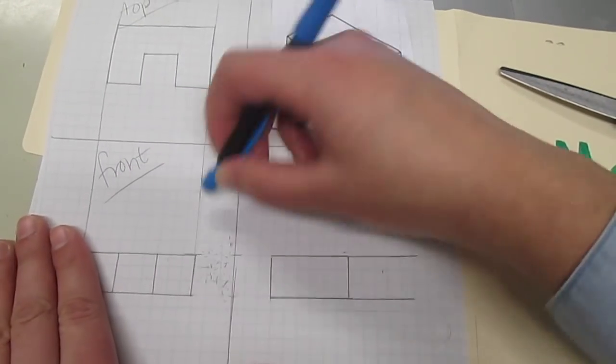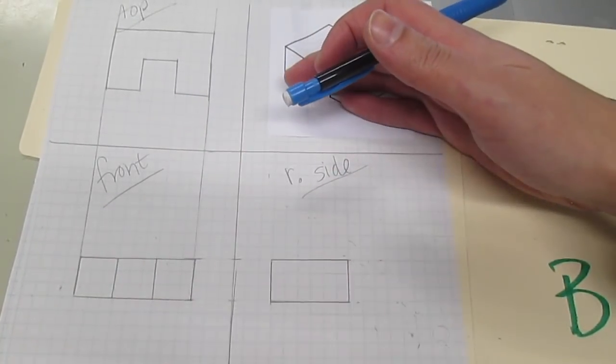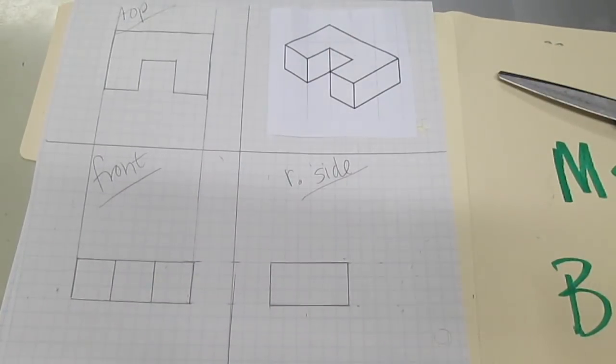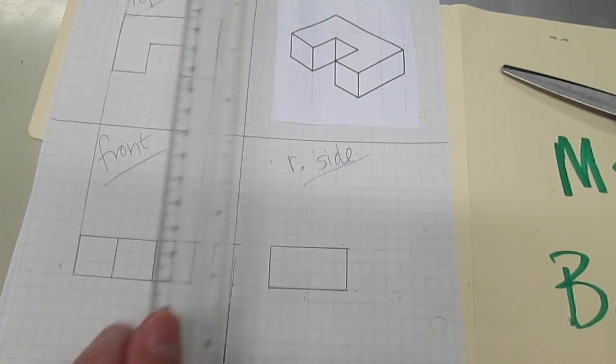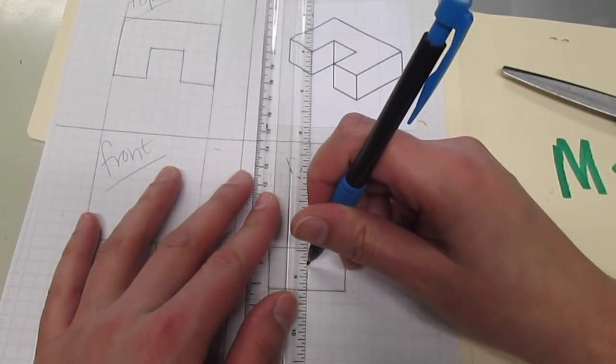They came out a little dark, so I feel like that's maybe misleading. So I'm going to erase some of those alignment lines so it's more clear. And there's a hidden line between, which we would use a dotted line.